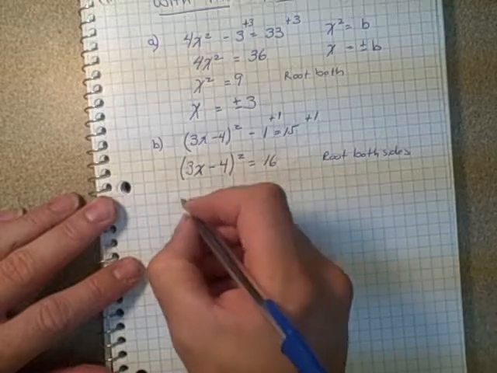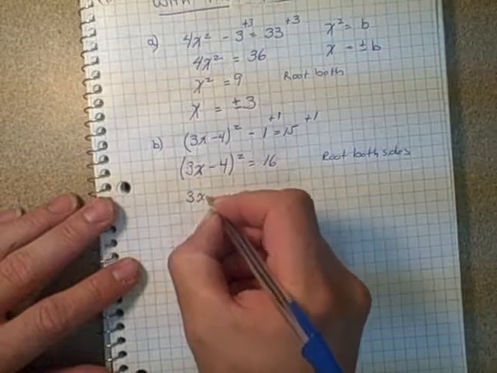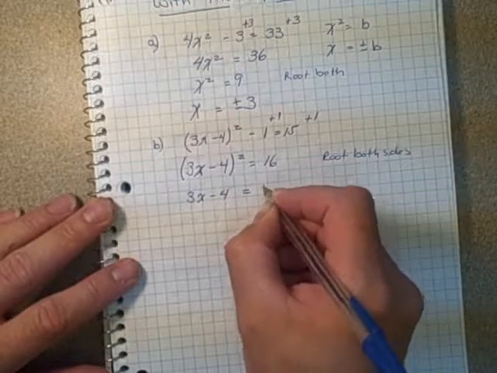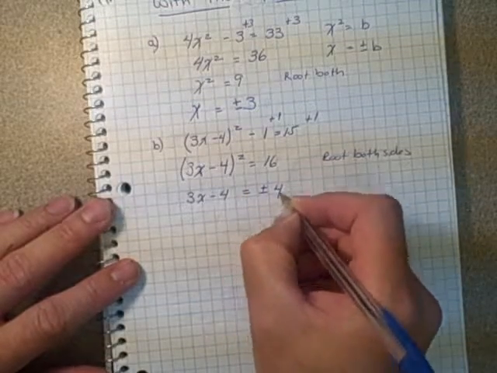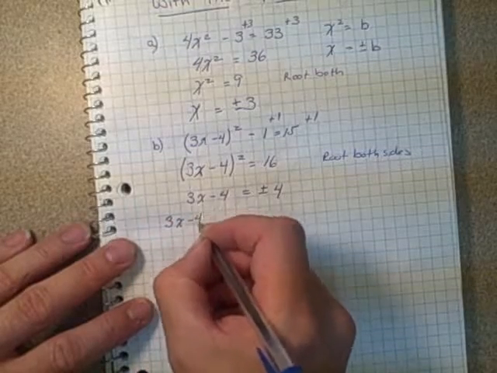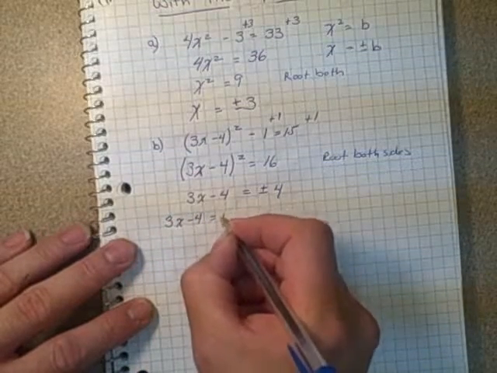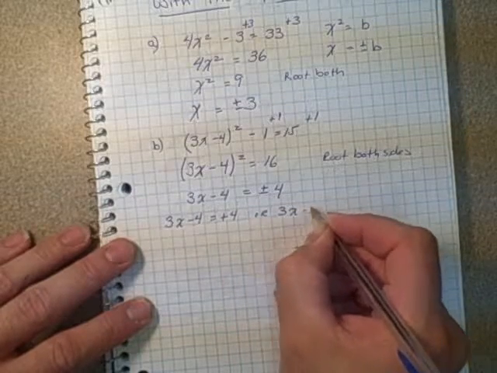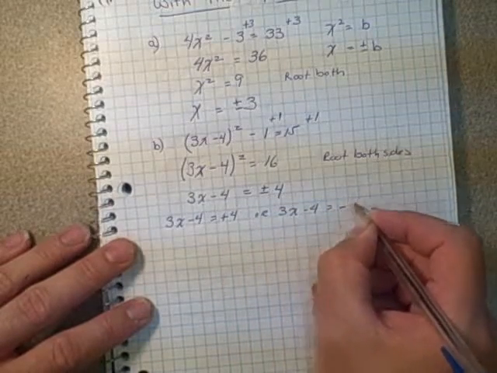So the square root of that would be 3x minus 4 is equal to plus or minus 4. So there are 2 possible answers here. You have 3x minus 4 is equal to positive 4, or 3x minus 4 is equal to negative 4.